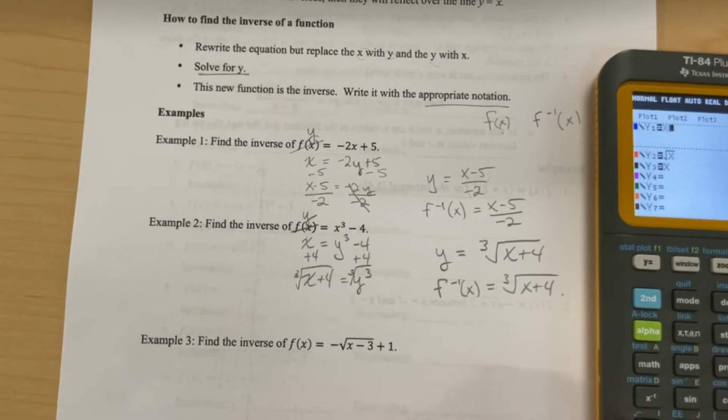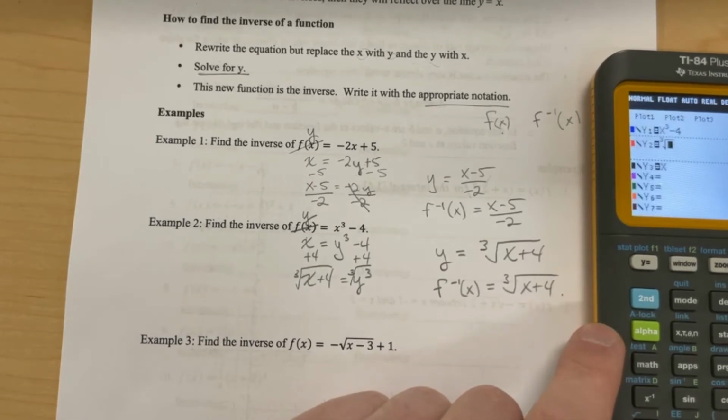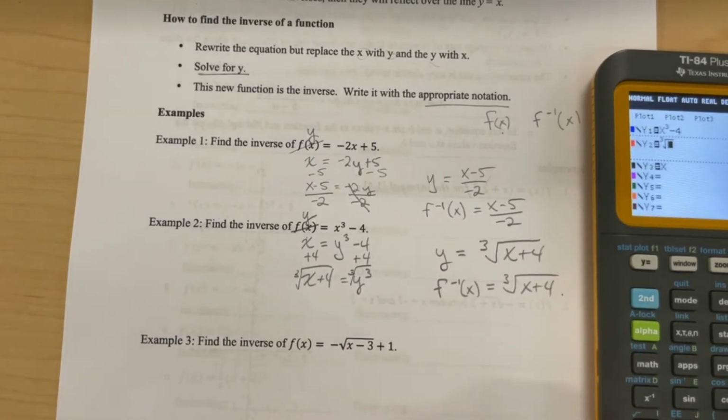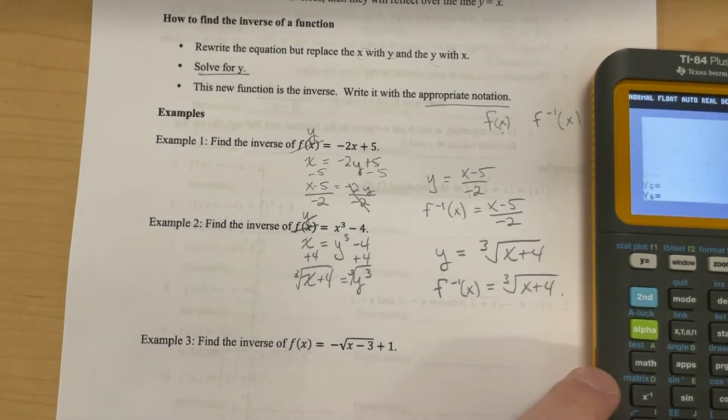Let's just start over. x cubed minus 4. And then in this one, we are going to graph the cube root, which we get to by going to math and down to option 4, the cube root of x plus 4. And that x plus 4 is all in the cube root.